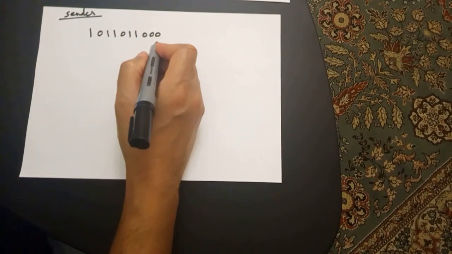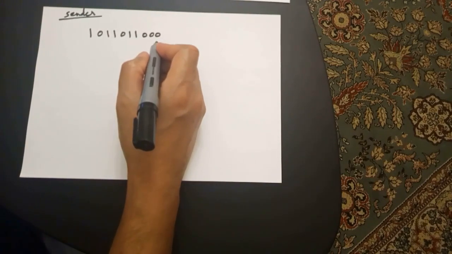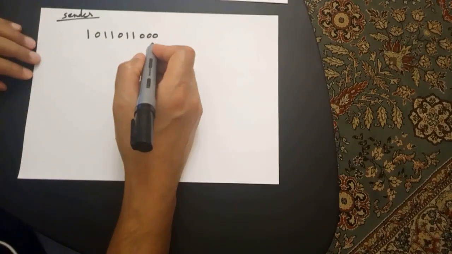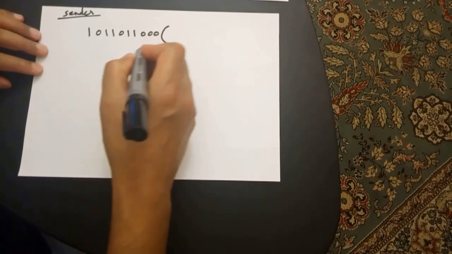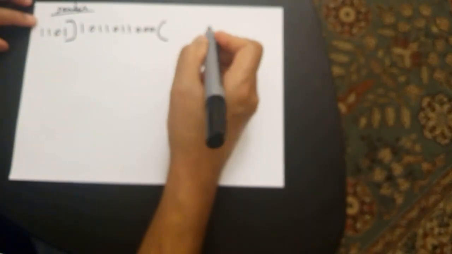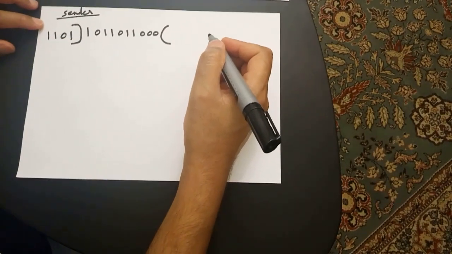And now the sender, what does the sender do? It divides this modified or appended data string with the generator. I'll just put this sign here so you know this is the end, and I'll use it for the division so you don't confuse it with the 1. So what was our generator which we computed from the algebraic polynomial? 1 1 0 1.